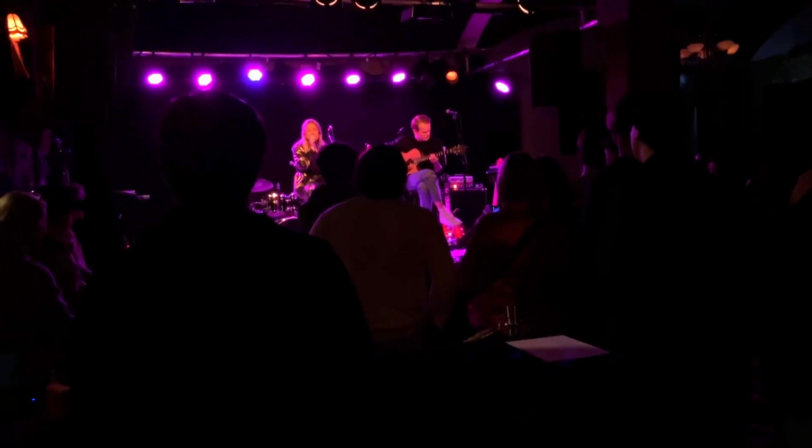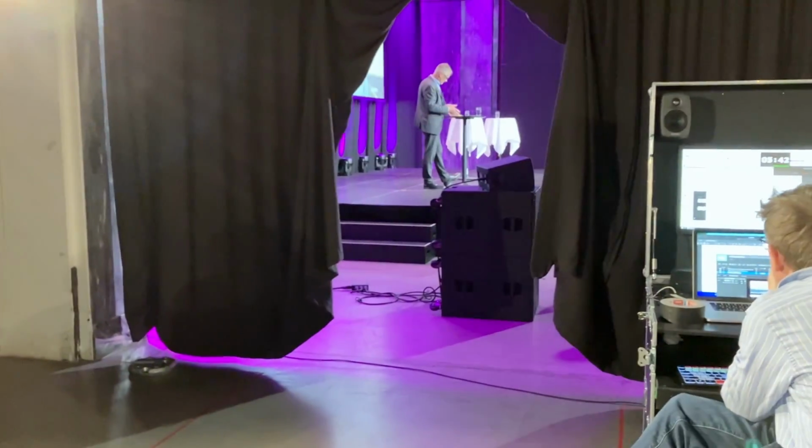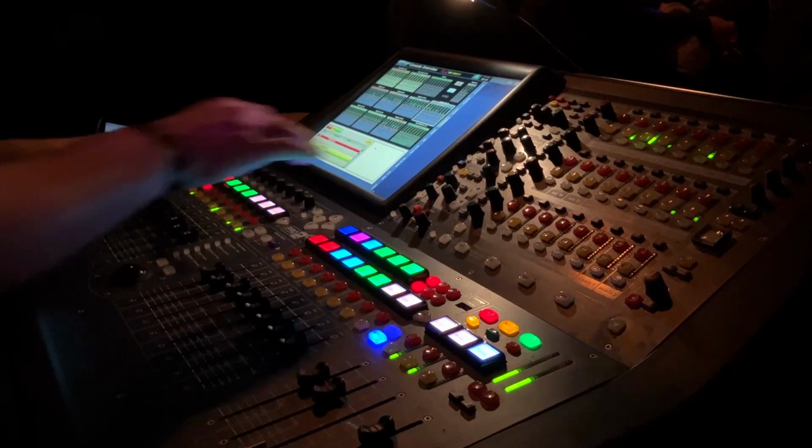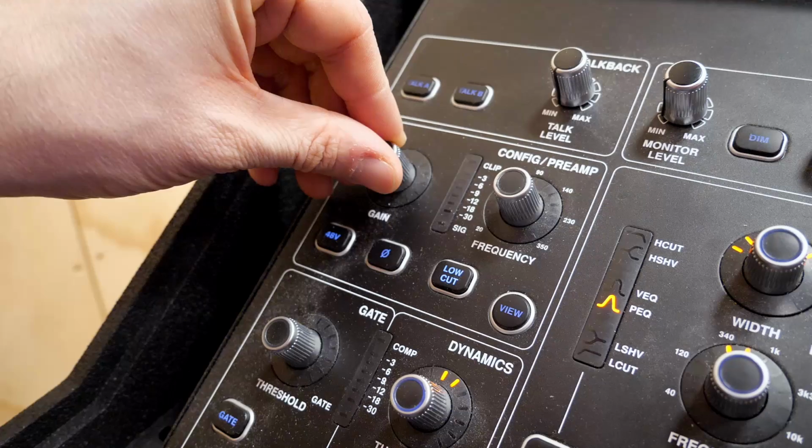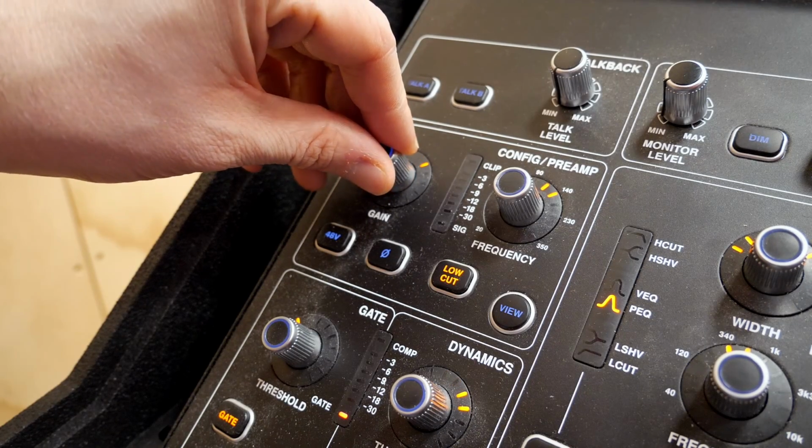So scenes are your big picture stuff. That's what band am I working with? Who's performing on the stage today? Who's speaking on the stage today? Snippets are your sort of fine detail. That is, what is changing moment to moment on the stage? What small changes can I automate? Am I constantly bringing the gain down when they play this song?